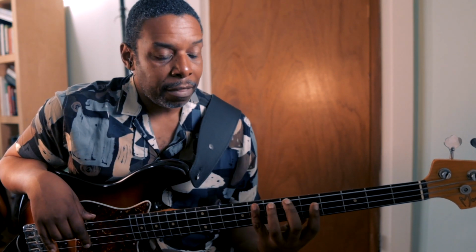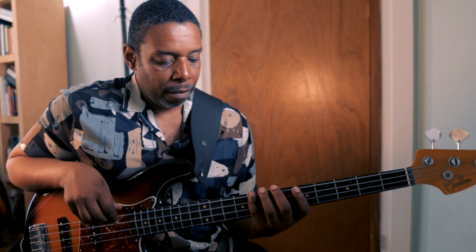So you've heard me solo over the changes of Autumn Leaves using the G minor scale. Now I'm going to walk through the changes using the B flat major scale, which is the relative major of G minor. Wish me luck. 1, 2, a 1, 2, 3.